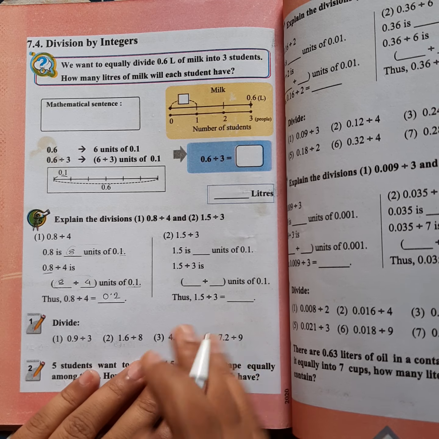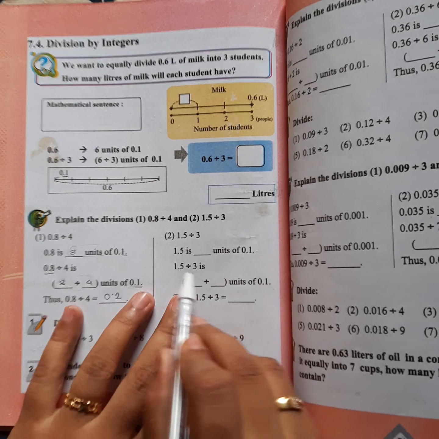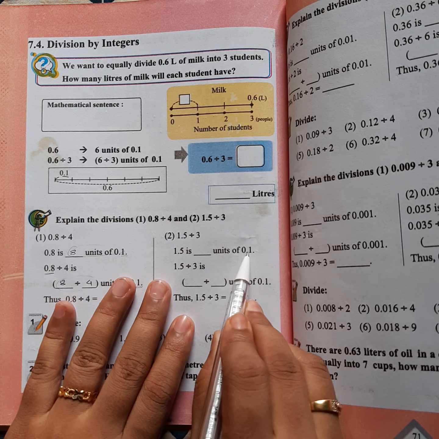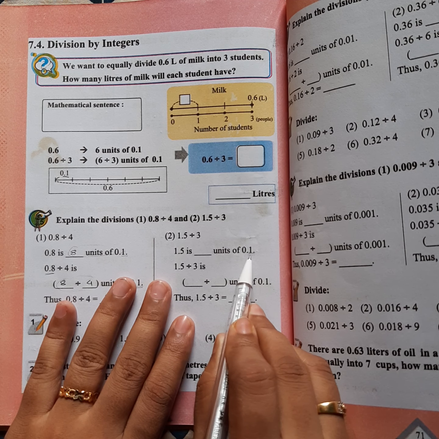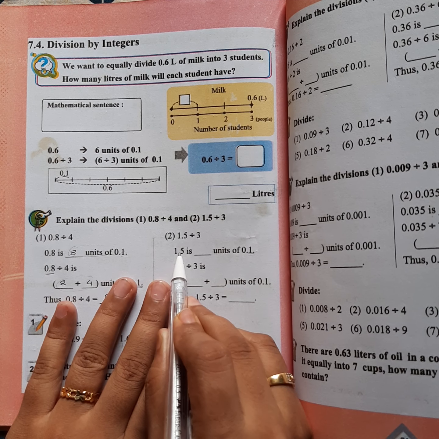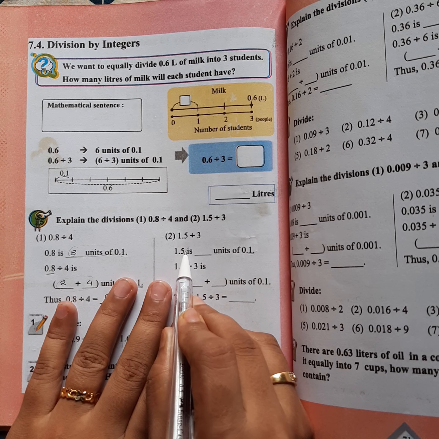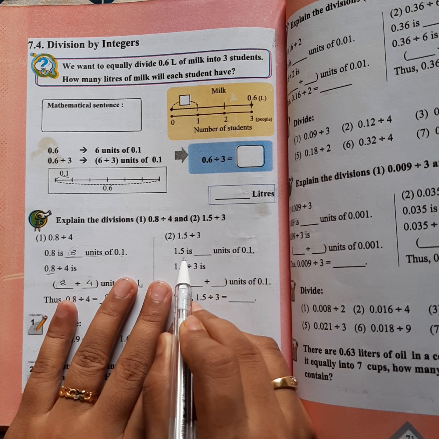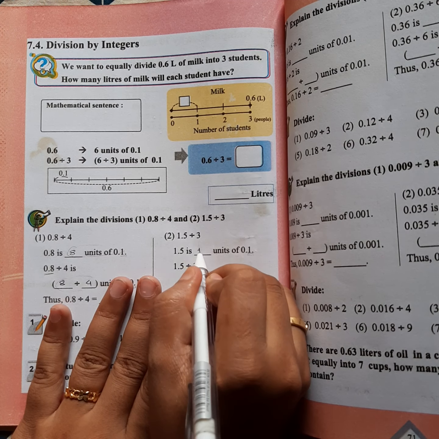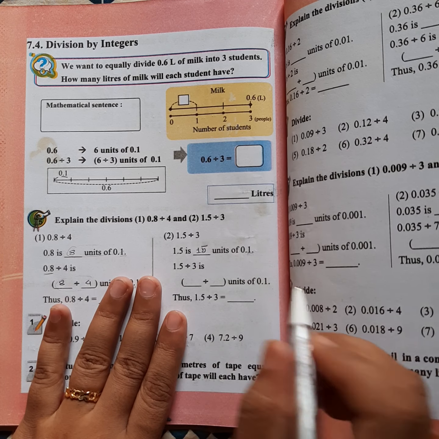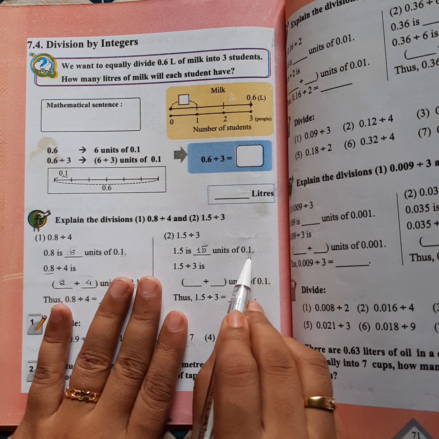We are not supposed to keep it alone, so we are going to put 0 over here. Let's do another revision on it. There is one digit after the decimal, so we are going to move the point one digit to the right, so it will become 15. There are 15 units of 0.1 over here.